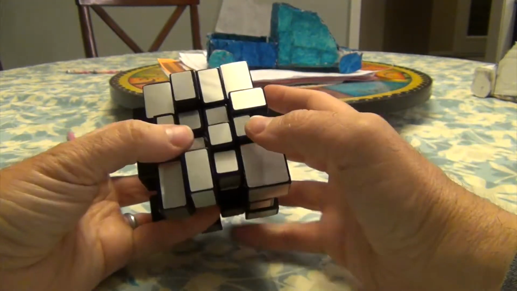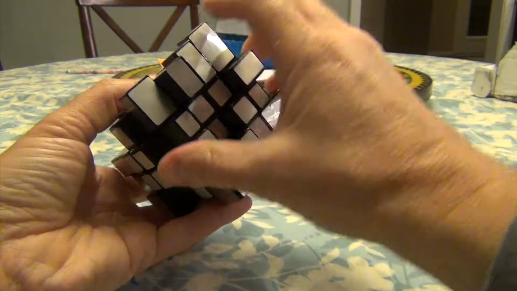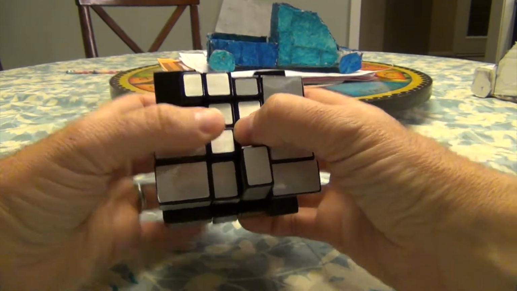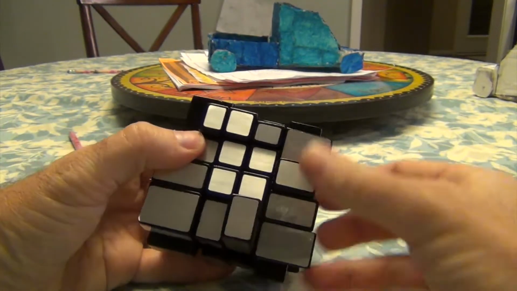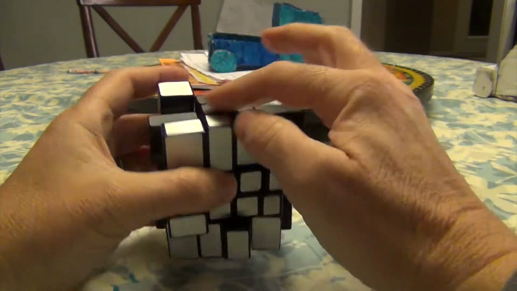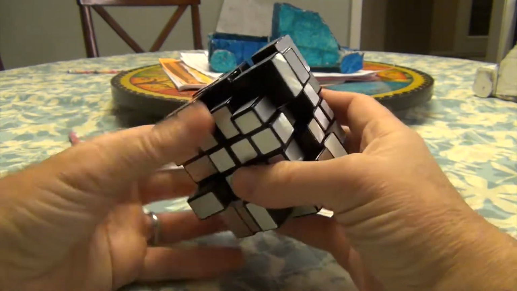Okay, so these two belong together. The glare is the same. So I'm going to move this down like so, move this in. So now you can see the glare looks the same, so I know that that's correct. So this belongs here. Now what about over here?